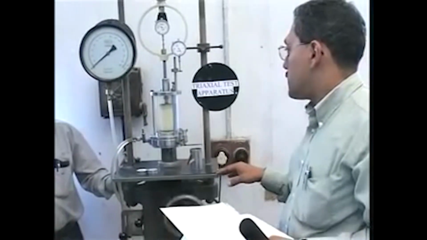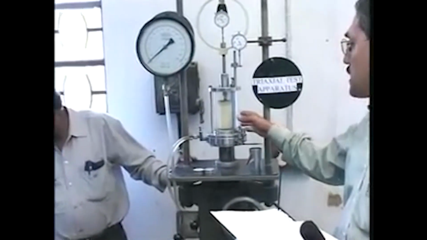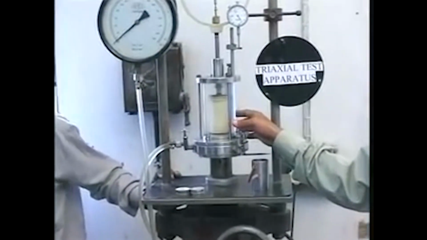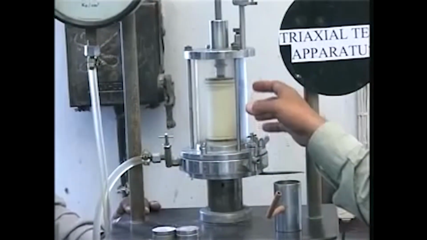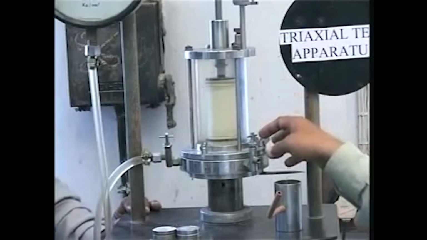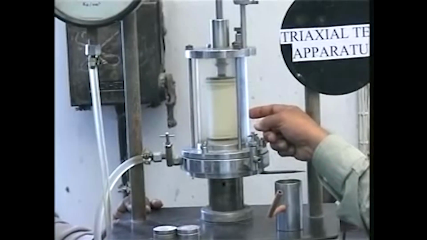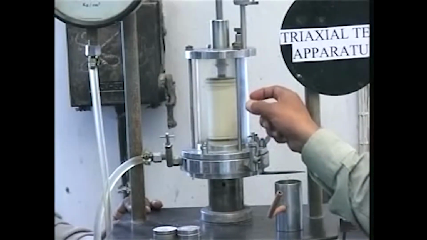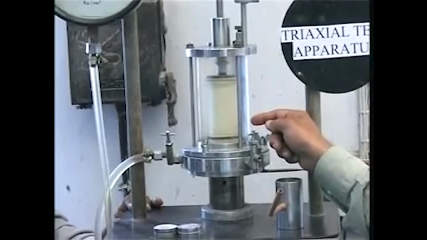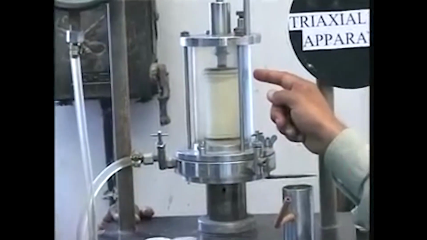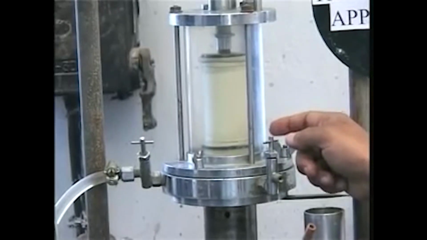So this is the demonstration of the unconsolidated undrained triaxial test. What you see here is a triaxial cell, and the triaxial cell is essentially a plexiglass cylinder, which is sandwiched in between the top cap and the bottom cap, and it is filled with water, as you can see here. And inside the triaxial cell is also a cylindrical soil sample, which is wrapped up in the white membrane in order to seal it off from the water in the triaxial cell.